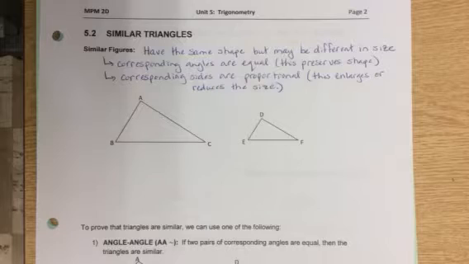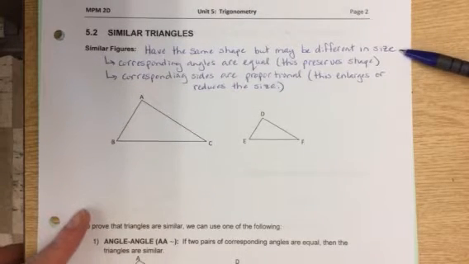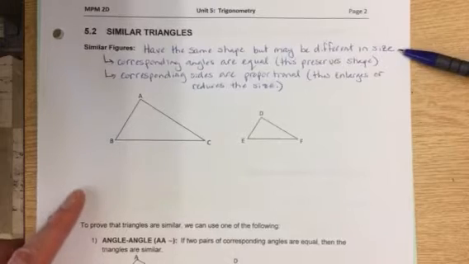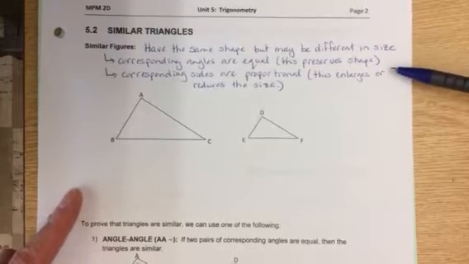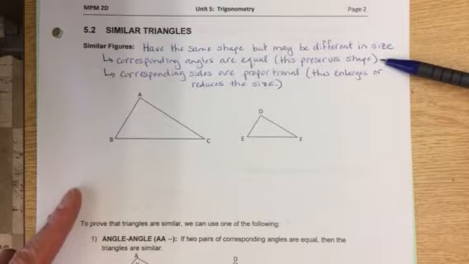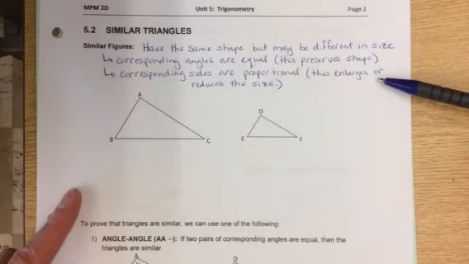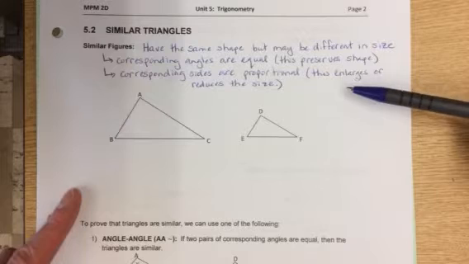So similar figures have the same shape, but may be different in size. And we talked about this yesterday when we created our 50-degree and 60-degree angle triangle. The corresponding angles are equal, and that preserves the shape. It makes the shapes the same for each figure. But the corresponding sides are proportional. Now, proportional does not mean equal necessarily. The proportionality just enlarges or reduces the size.